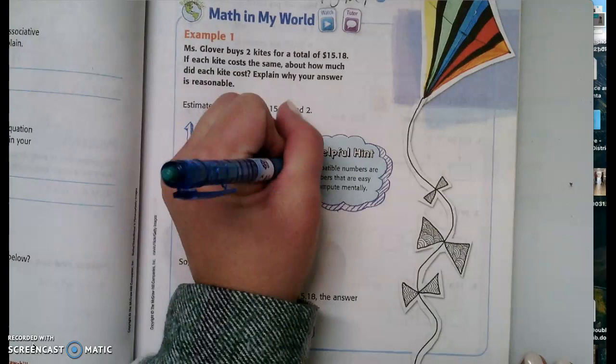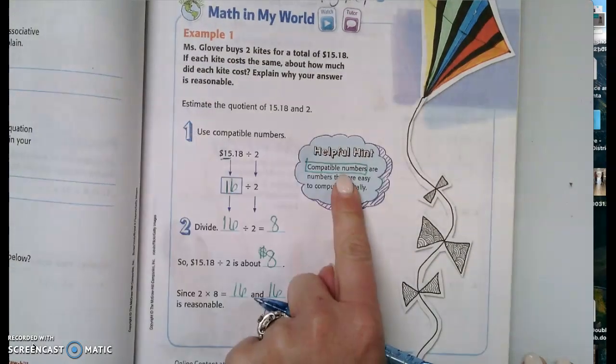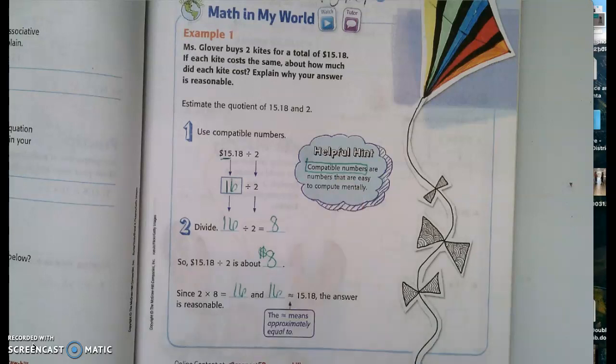You might want to put a little box around this helpful hint that says compatible numbers. Because remember, with compatible numbers, we consider the rounding rules, but we are really looking for the pieces of a fact family. Okay, turn the page.